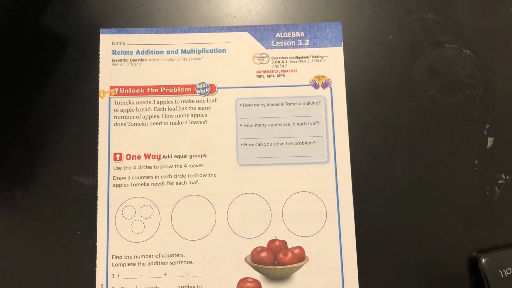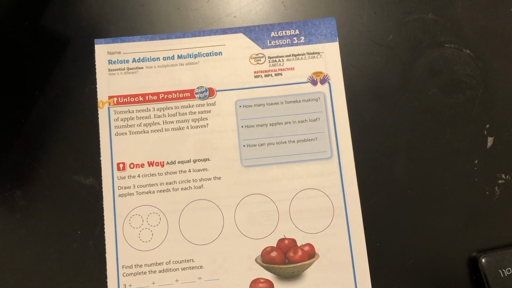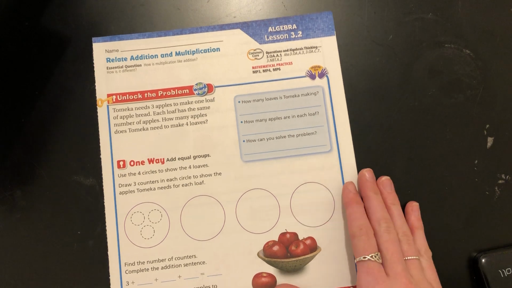Hi friends, today we're going to be doing lesson 3.2. Lesson 3.2 is on page 145. So lesson 3.2 talks about relating addition and multiplication. That just means we're going to take a look at how addition and multiplication connect to each other. So let's go ahead and read the problem.